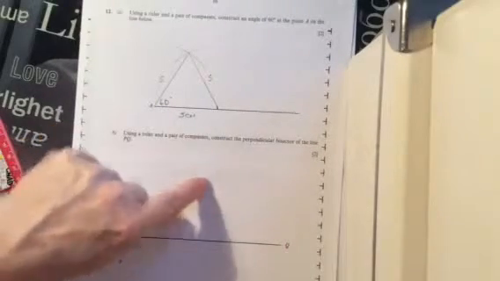For part B, again using a ruler and a pair of compasses, we've got to construct a perpendicular bisector. That means the line is going to cut the line PQ in half, and it's also going to make a right angle with that line as well. That's what the word perpendicular means, and bisector means that it cuts the line in half.